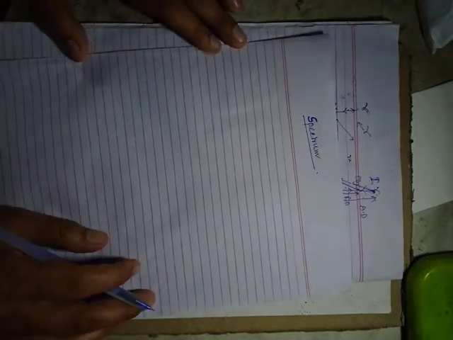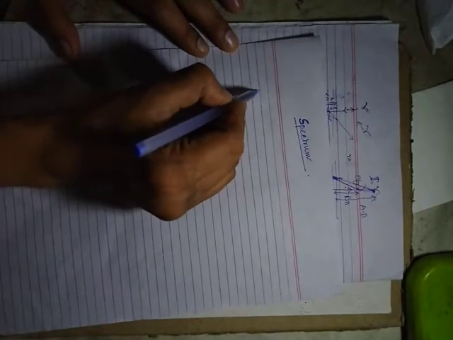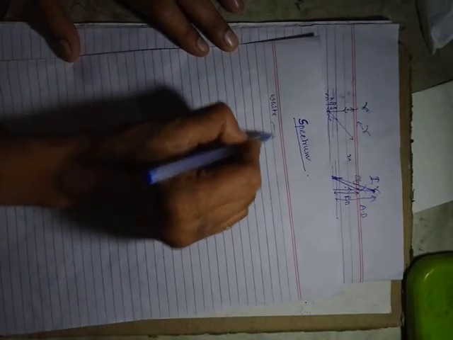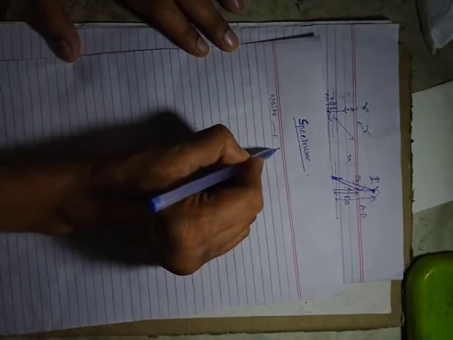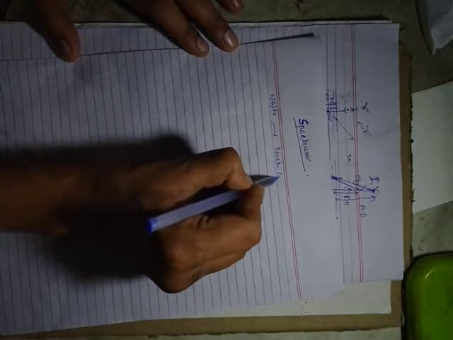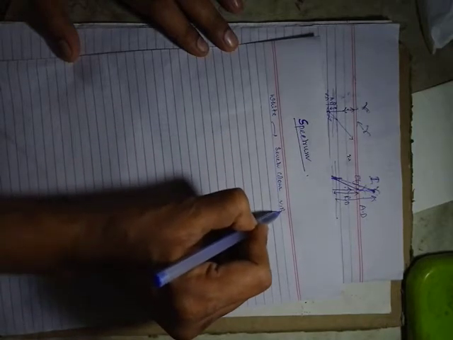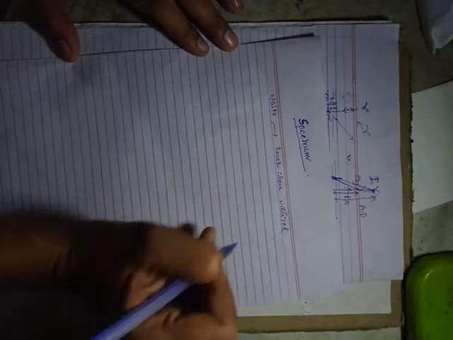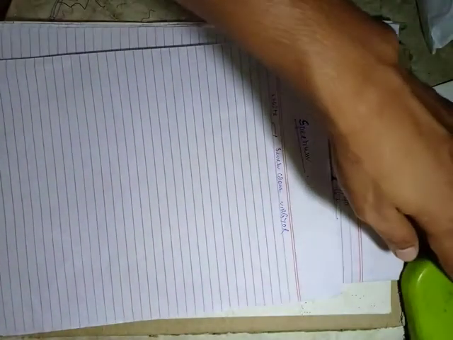So we will start the chapter directly. So students, white light, you know that it is a mix of 7 colors, which is named VIBGYOR: violet, indigo, blue, green, yellow, orange, red. All those colors come together, you know.